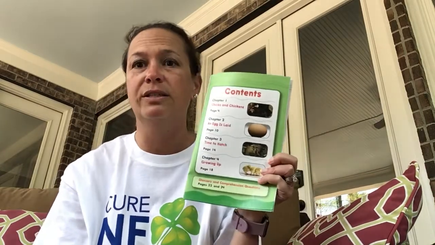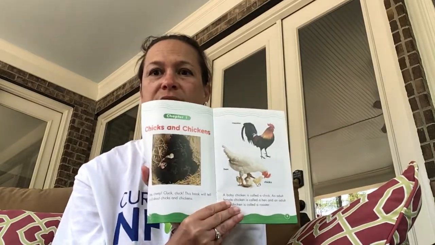All right, so going back, here's the table of contents. It says glossary on page 23, and we have comprehension questions on page 24. Wow, this is going to be a good lesson. Chapter 1, chicks and chickens. Chip, chip, cluck, cluck. This book will tell you all about chicks and chickens. Right there, main idea. It's going to tell you all about chicks and chickens.